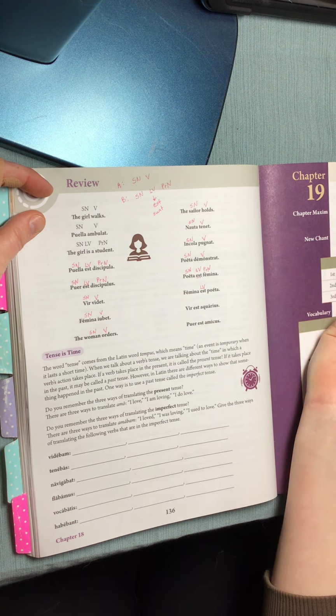Femina jubet. Femina means woman, so we're going to do the woman. Jubet. Remember jubet? Jubeo, jubere, jussi, jussum. Order. The woman orders. Which just so happens to be the English one they put right here. So every now and then they're throwing in an English one that means one of the Latin ones. They did it up here on the first one too. But we're still going to pretend they're not there and translate them, because lots of times you don't realize they're there until you finish translating. So it's good practice.